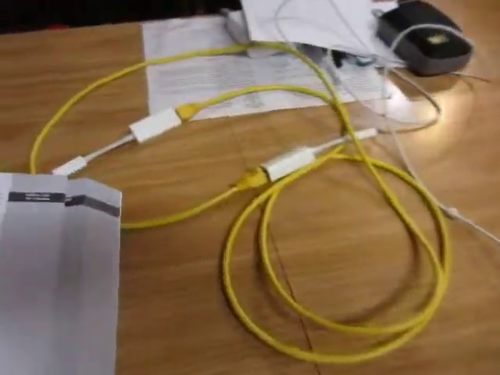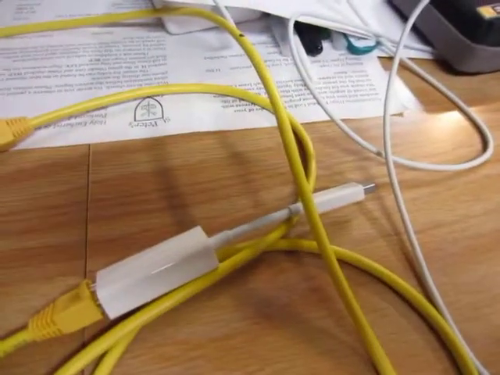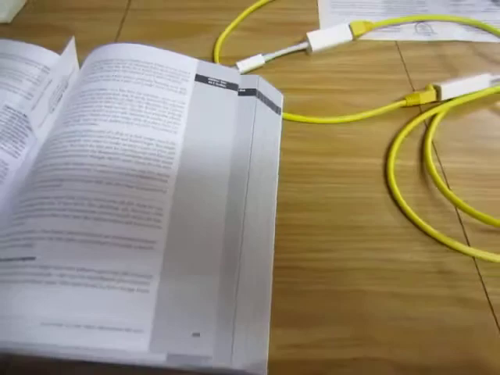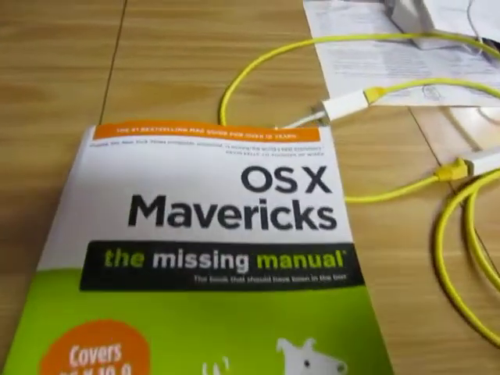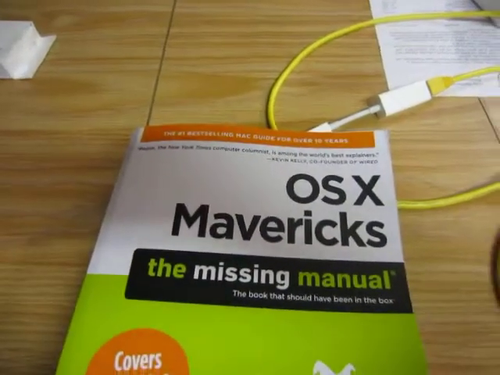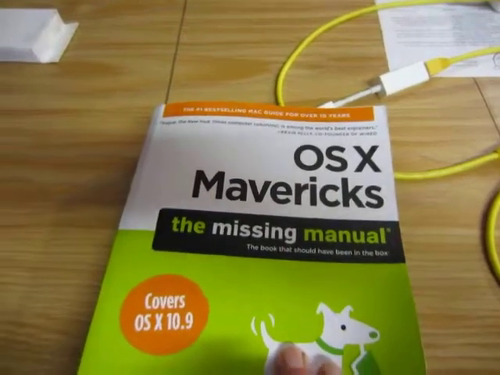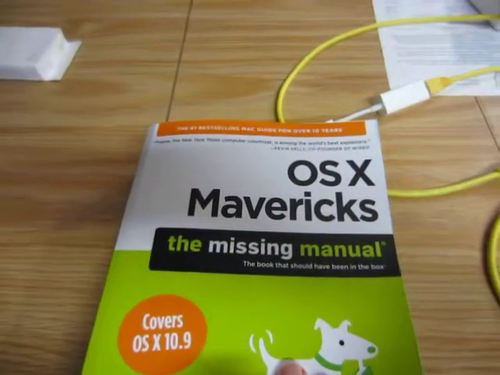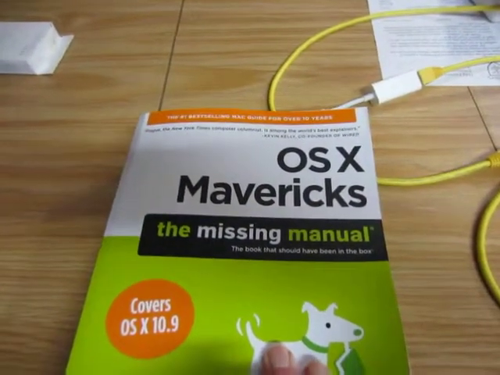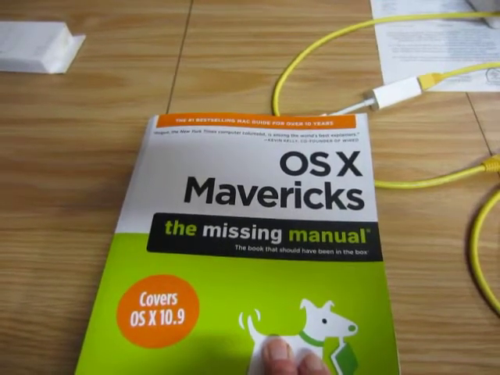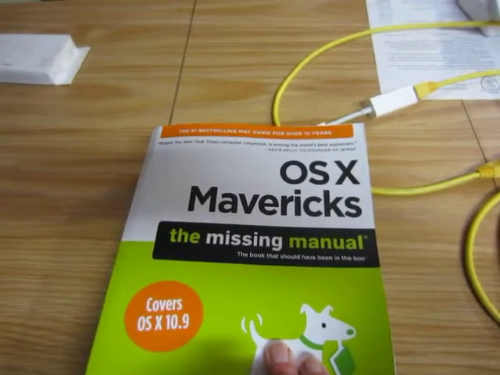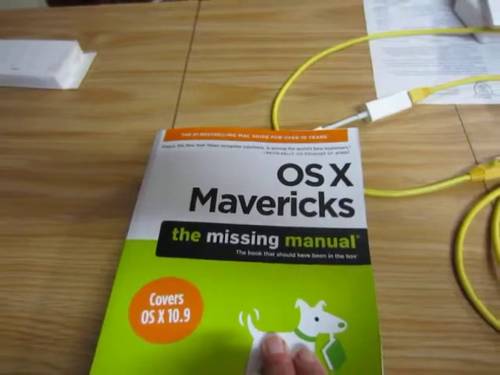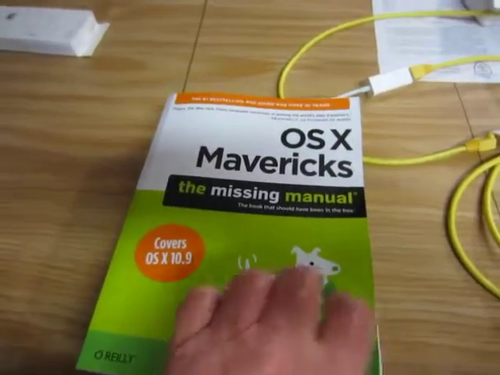We got your Ethernet cable with your two Thunderbolt connectors, and we got the OS X Mavericks missing manual book, which you can use for Yosemite as far as the disk utility stuff goes. This is by David Pogue.